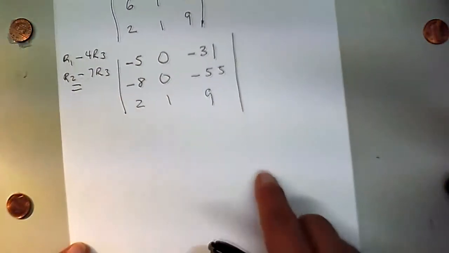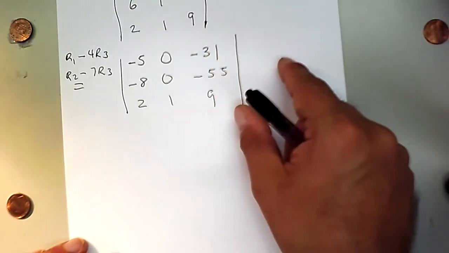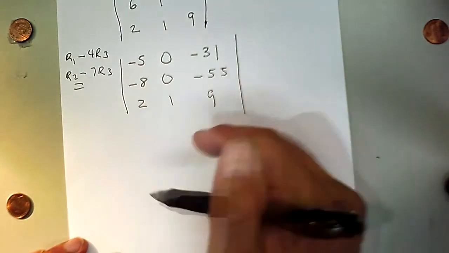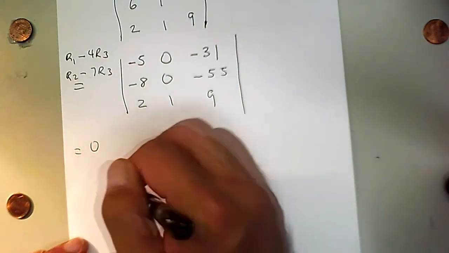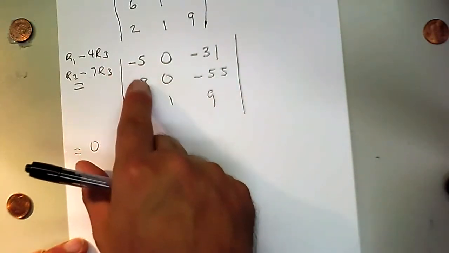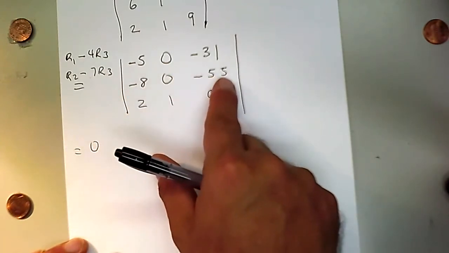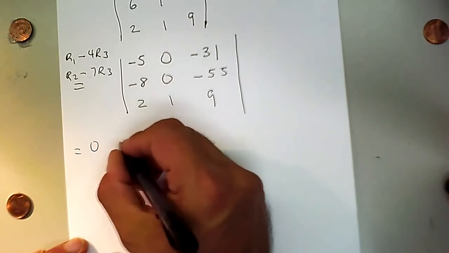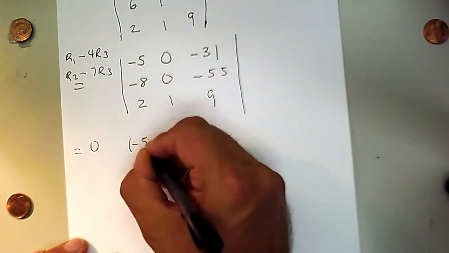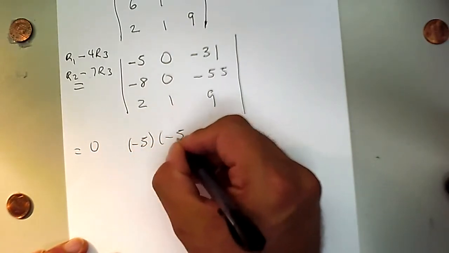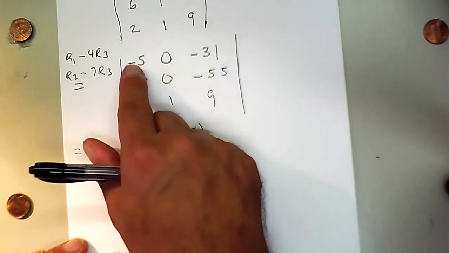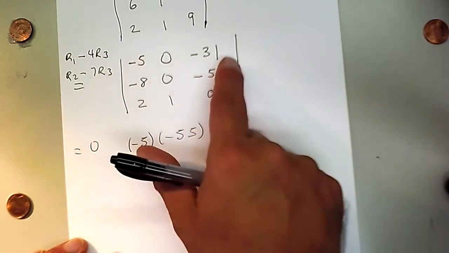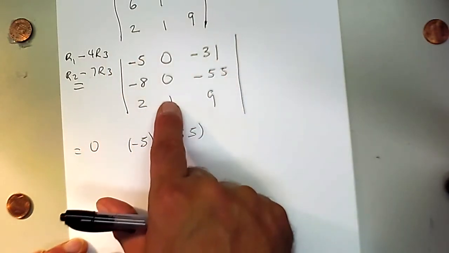Now let's check. If I multiply 5 times 0 times 9, that's going to be 0. Then we multiply negative 5 times negative 55 times 1. What permutation of columns is that? It's 1, 3, 2.